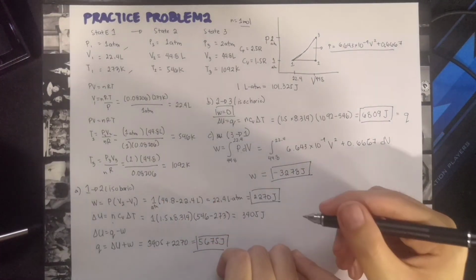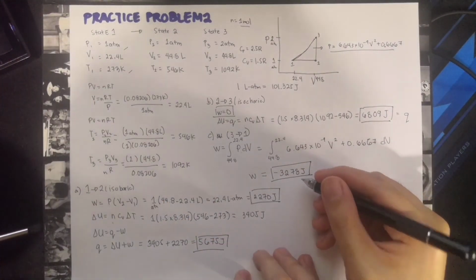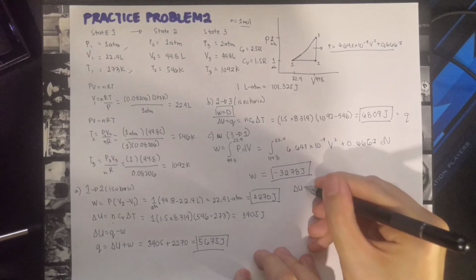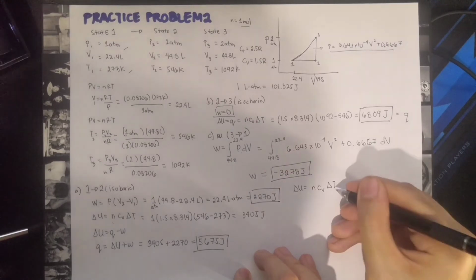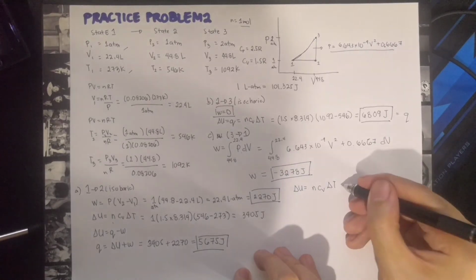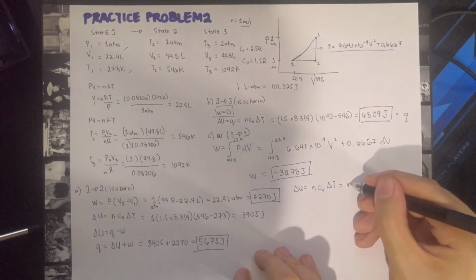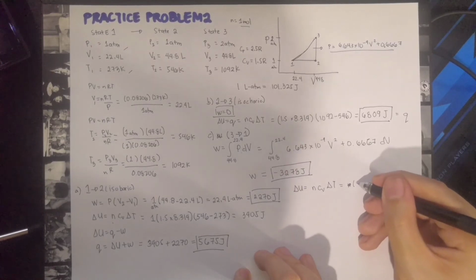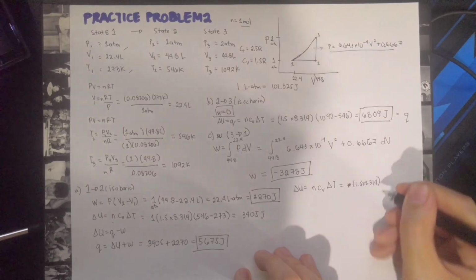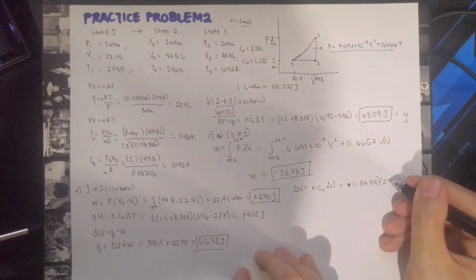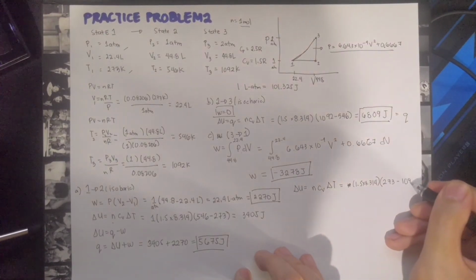To get heat, we can get first internal energy. Delta U again is equal to n Cv delta T, or equal to n, which is 1, Cv is 1.5 times 8.314. Delta T is 273 minus 1,092.